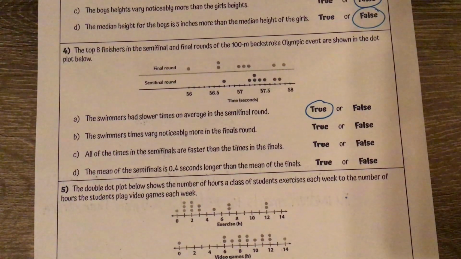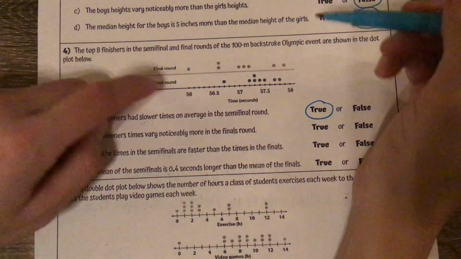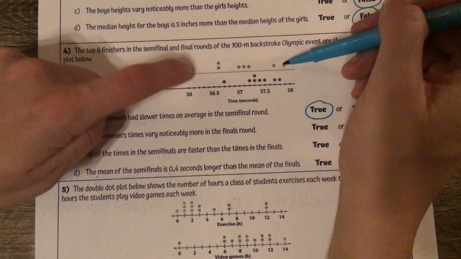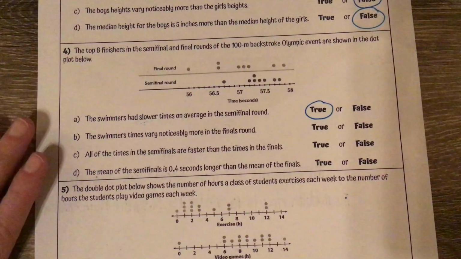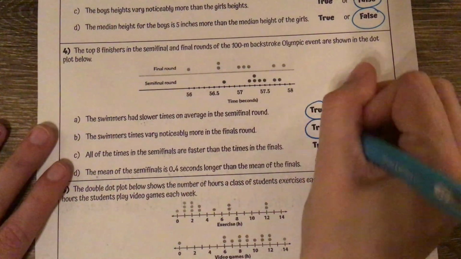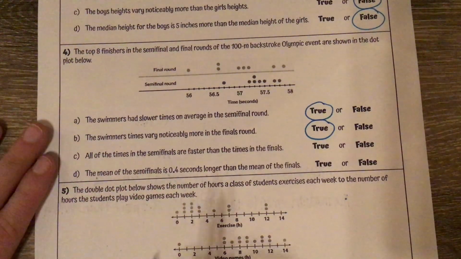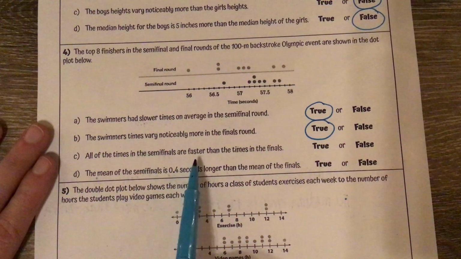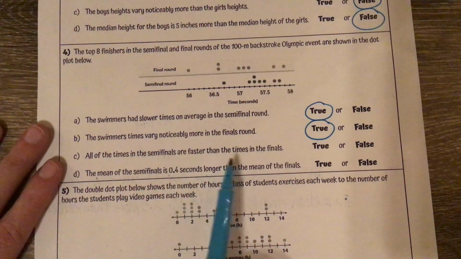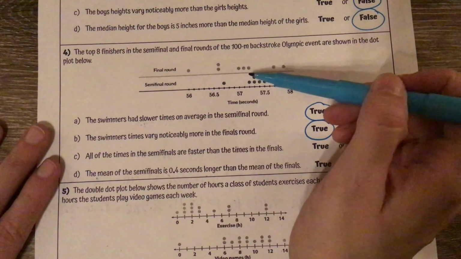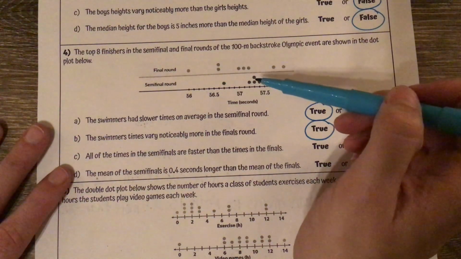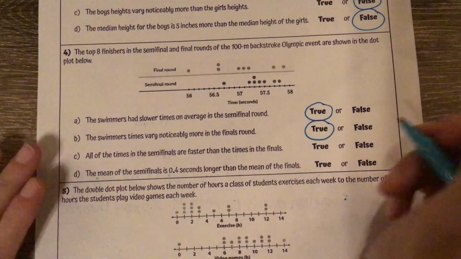The swimmers' times vary noticeably more in the finals round. Well, we've got a longer range in the finals than we do in the semis, so I would say that's a true statement. All of the times in the semifinals are faster than the times in the finals. So is every single semifinal time faster than the finals? No, that is not true.